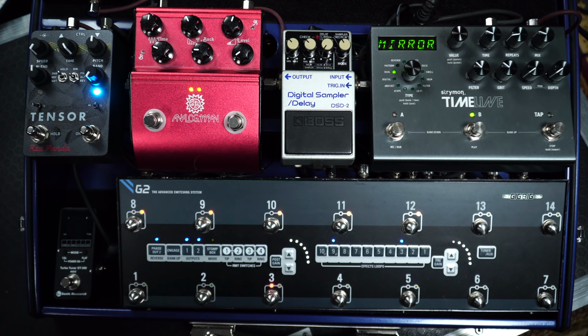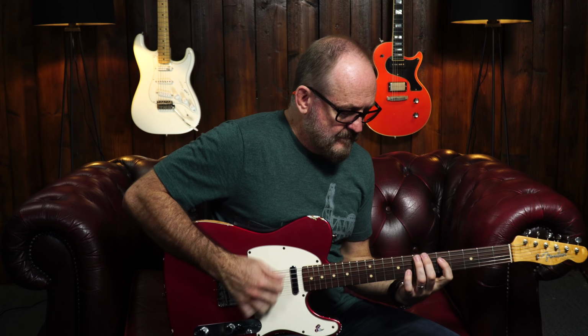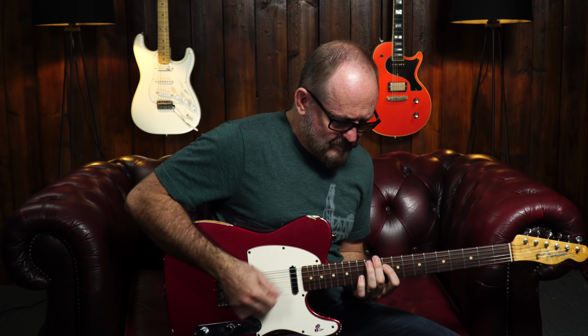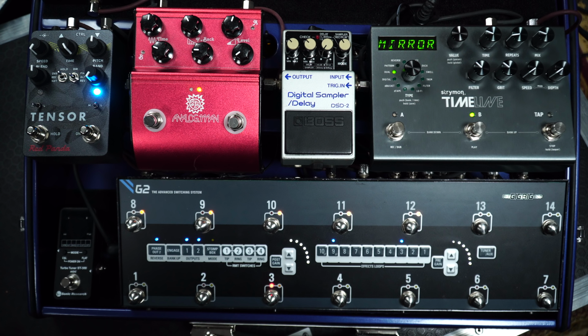The sound I want to put in that location is actually, let's say, bank 8 preset B, and it's this. Okay, that's the sound I want, and I want to recall that sound whenever I go to preset 3 on G2. So how do I do it?